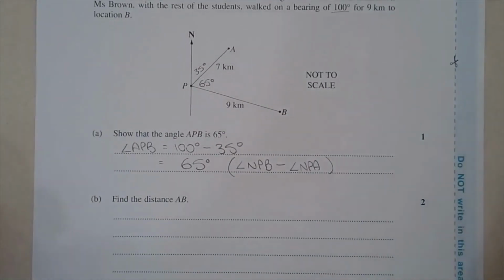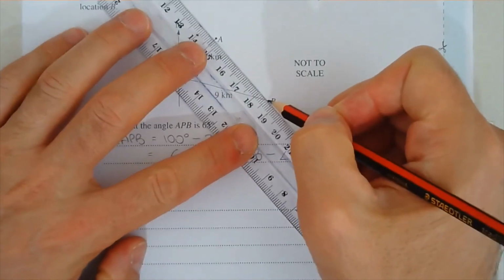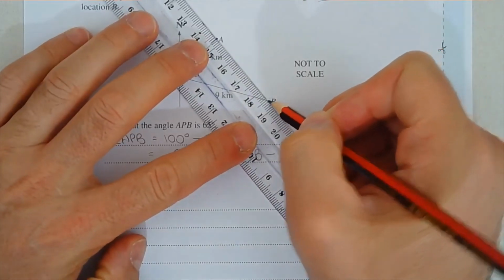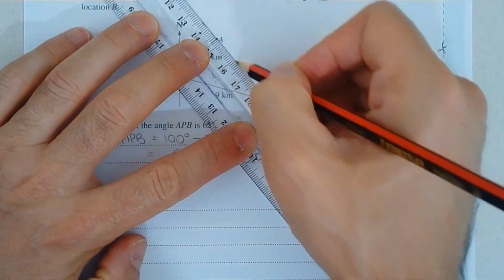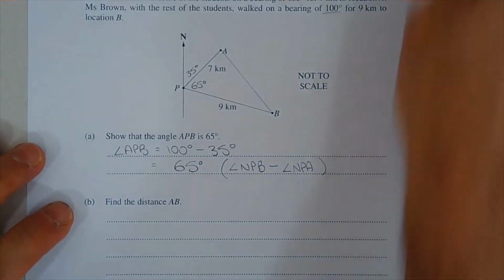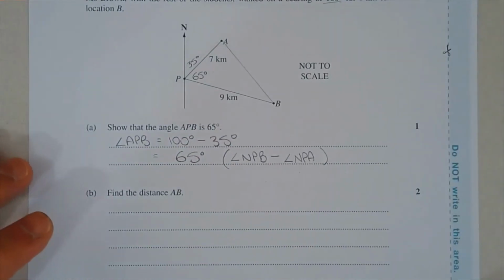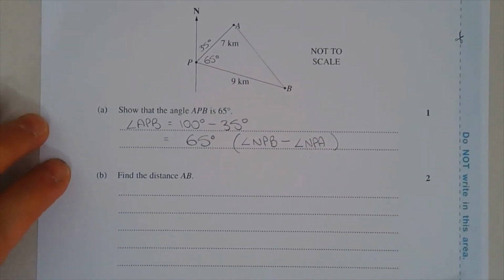We want the distance AB. So let's just draw that in on the diagram. Just lightly with pencil. I would highly recommend that you use pencil at this point, just in case you make a mistake, you can always rub it out. If you use pen at this point and make a mistake on the diagram, it may ruin your diagram. All right, find the distance AB.